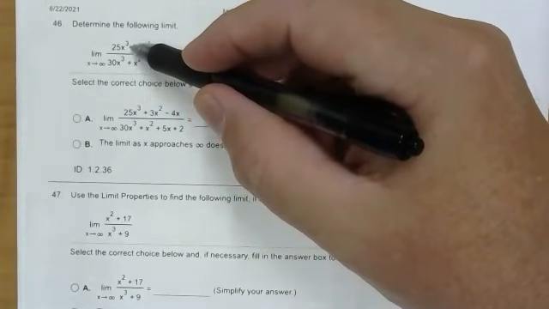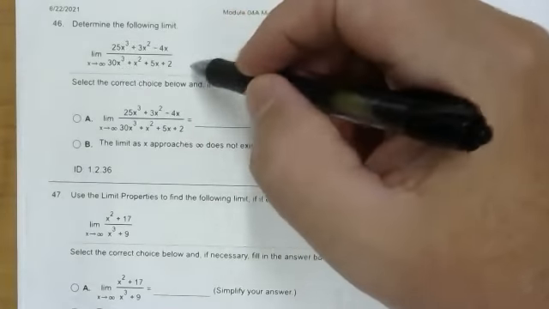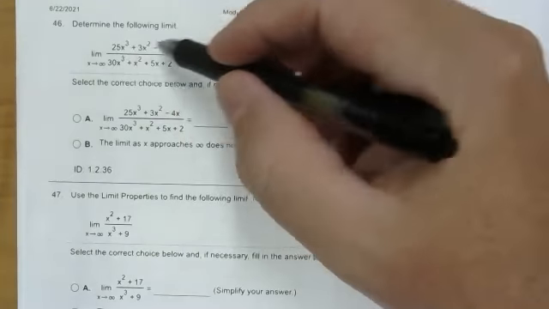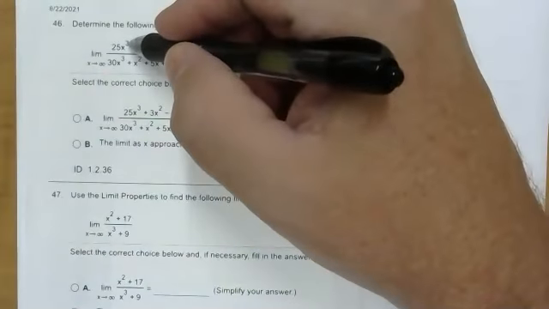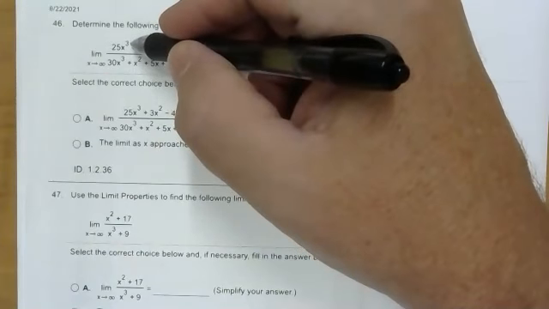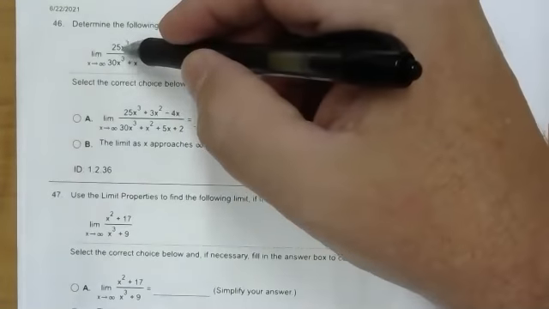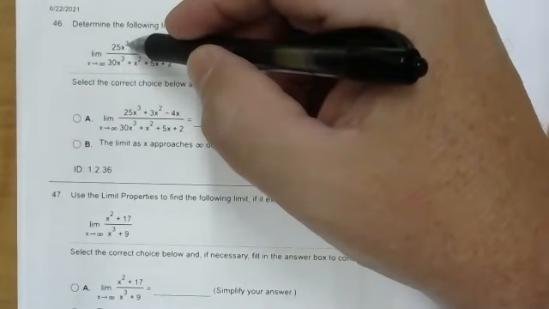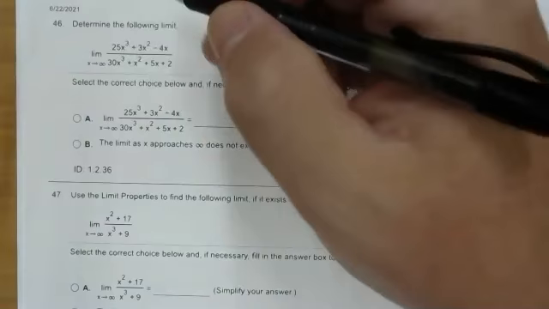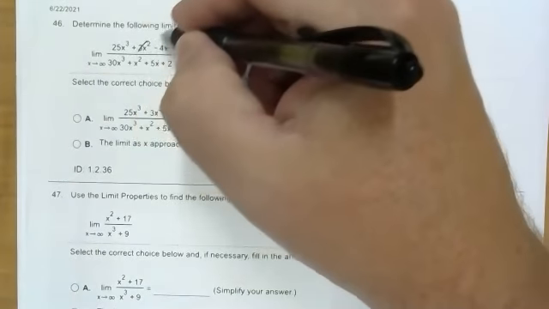use the method where you look at the top and the bottom and you do what's called reduce to the leading term. In other words, the leading term is the term with the largest exponent. So in this numerator, there's three terms. 25x cubed would be called the leading term. So normally what you do, you just ignore the remaining terms.